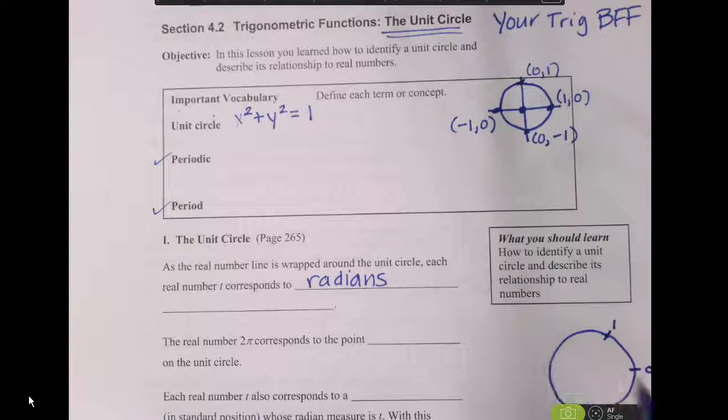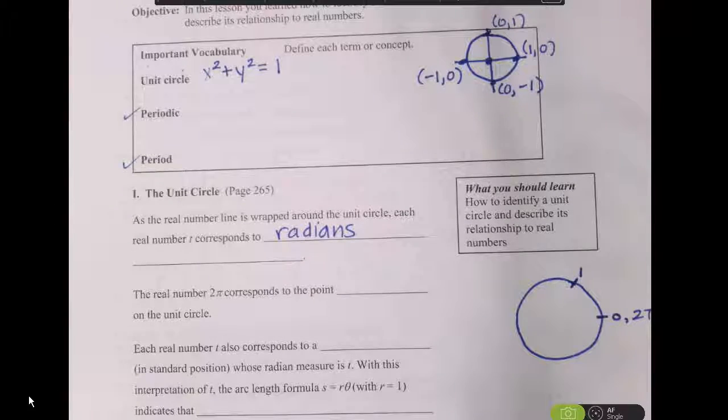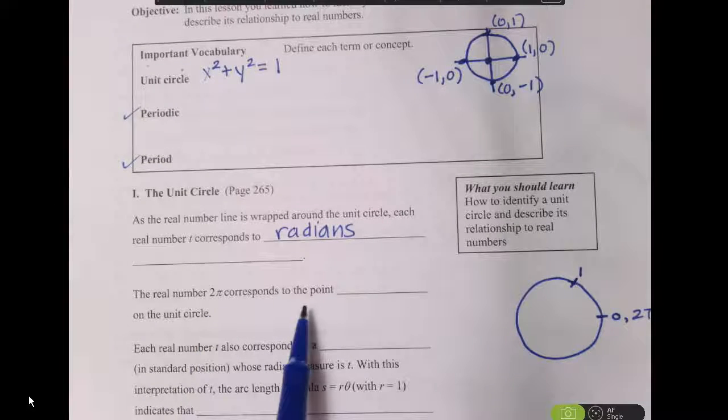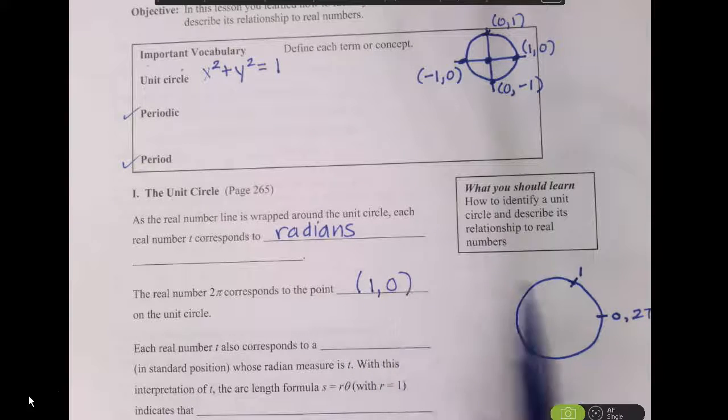And as you know, a full revolution around the circle is 2 pi radians. So let me fix my camera. There we go. So the real number 2 pi corresponds to the point (1, 0) on the unit circle.